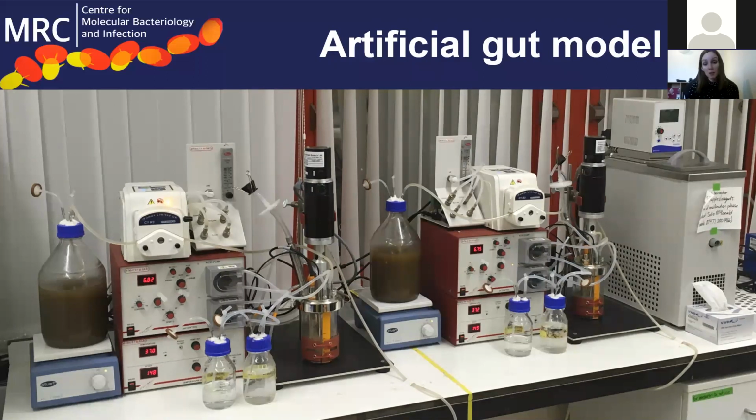Some advantages of these models are that they're very tightly controlled. We're tightly controlling the pH, temperature, speed of the growth medium, and even the composition of the growth medium. So we're going to have fewer confounding variables, as you might see in studies of humans, because one of the factors that is really difficult to control in humans is diet.